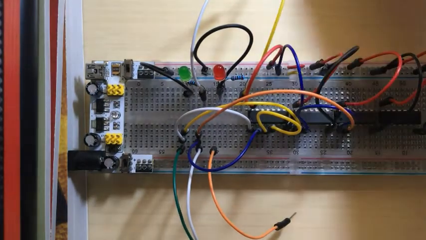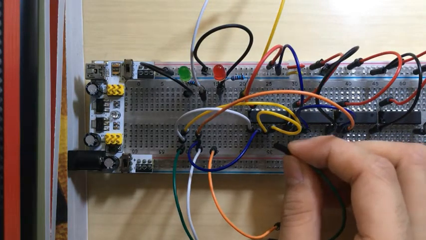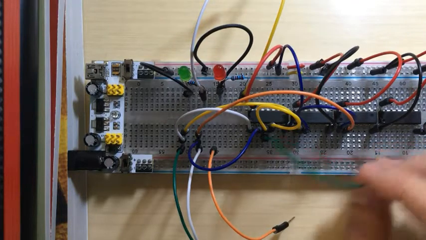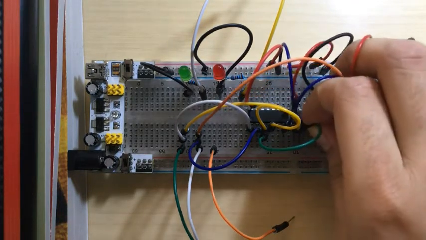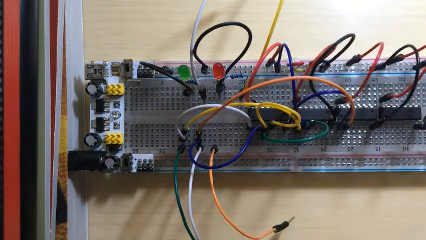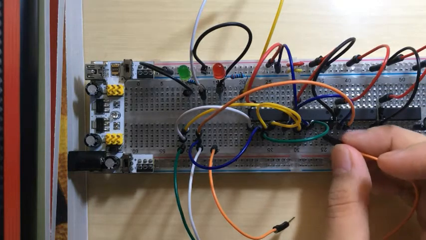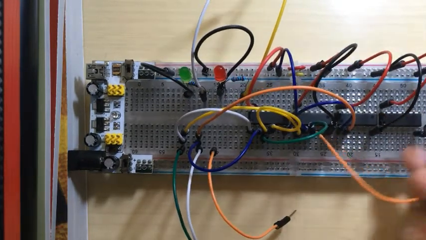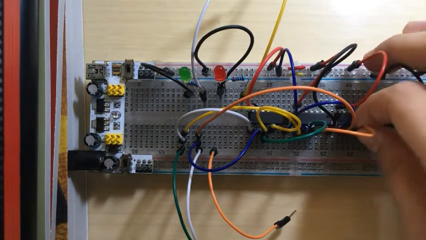And pin 3 is also connected to the NOT gate. So we use the second NOT gate and connect it to the second AND gate here.